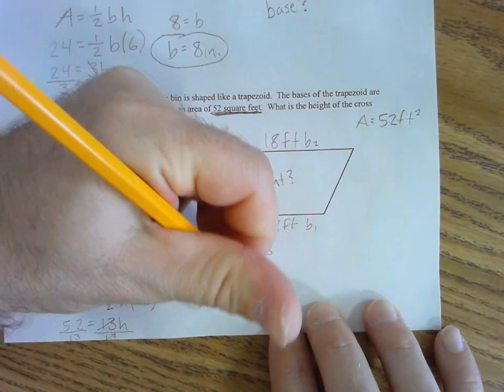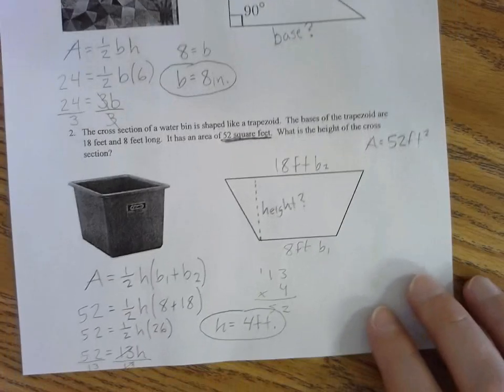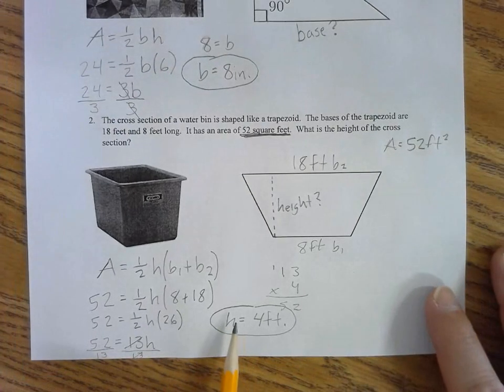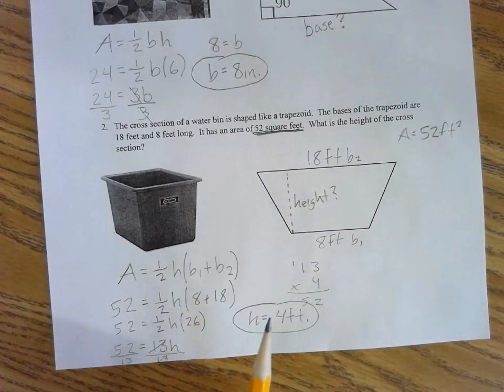The video kind of paused there. I think that's when my light goes out. All right, so my answer is going to be h is equal to 4 feet. Okay? All right.